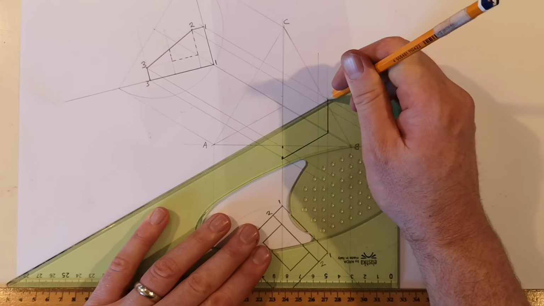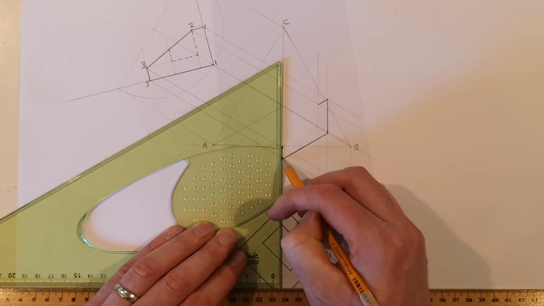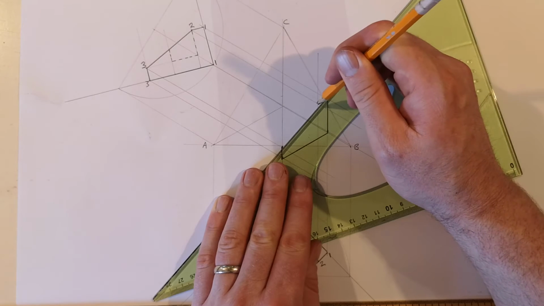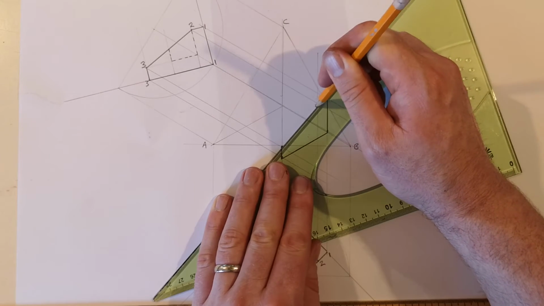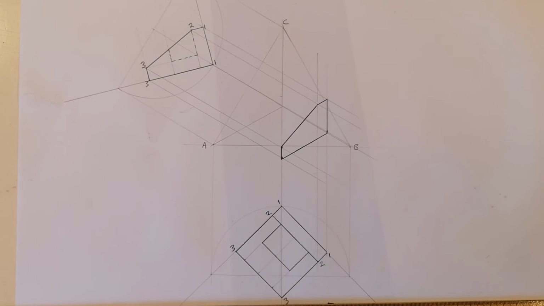Coming back in here. Here we go. And that's like that. So that's the start of the 3D, guys. Once it's done, it's pretty easy to work the rest of it from now.